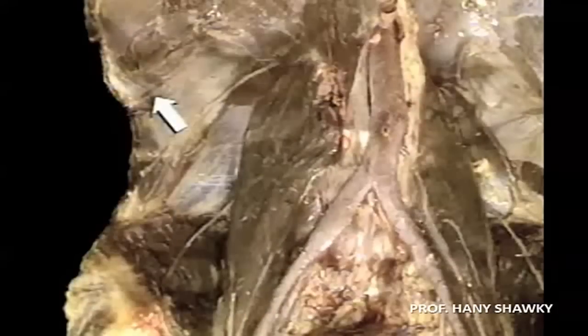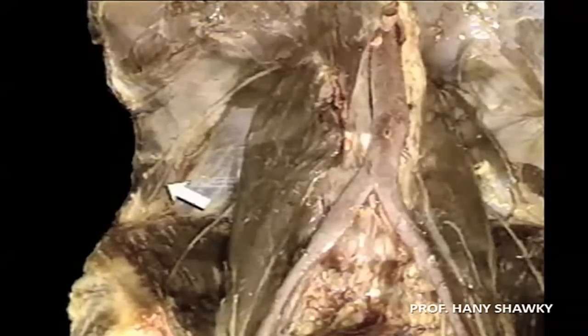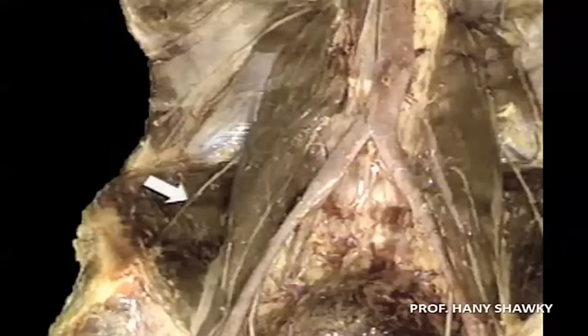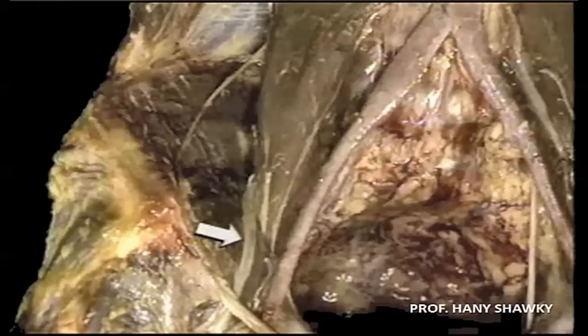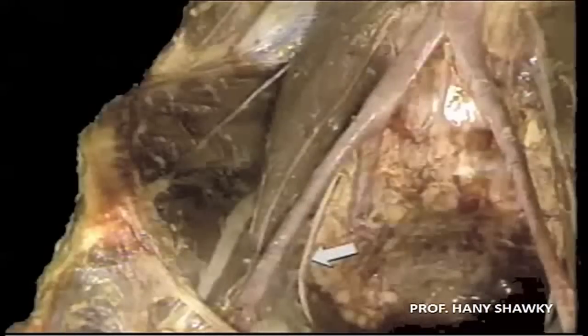Now we will see the nerves of the posterior abdominal wall. This is the subcostal nerve, the iliohypogastric nerve, the ilioinguinal nerve, the lateral cutaneous nerve of the thigh going towards the anterior superior iliac spine, the femoral nerve in the groove between the iliacus and psoas major, the genitofemoral nerve in front of the psoas major muscle, and the obturator nerve emerging from the medial aspect of the psoas major.